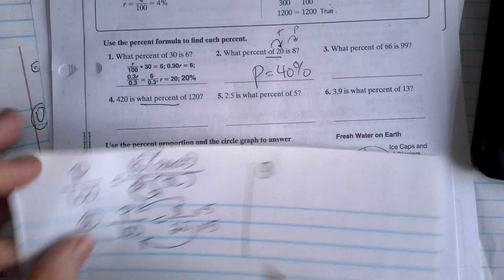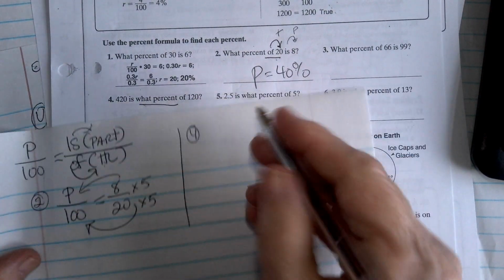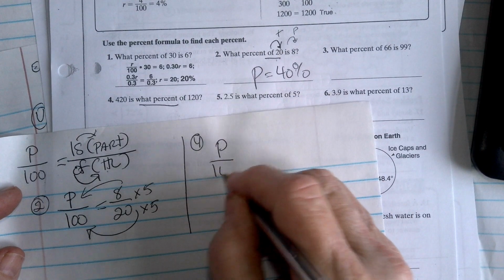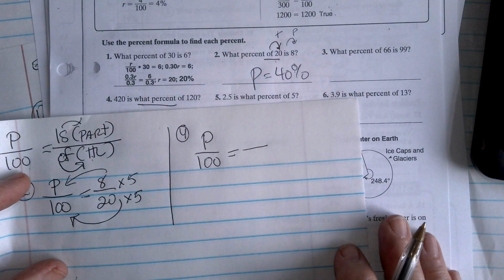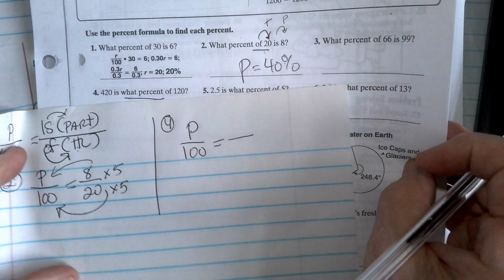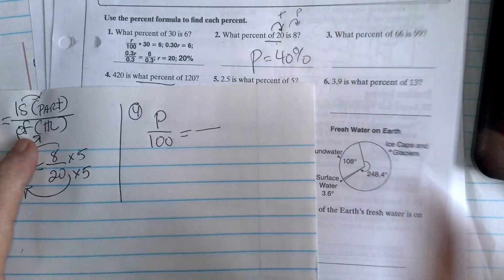So you automatically get to put P over 100. So I'm going to put P over 100. And again, what's that? Well, not yet. We haven't put anything in there to reduce. Hey, Matt, we're going to get there.